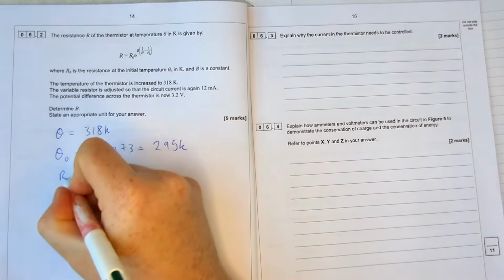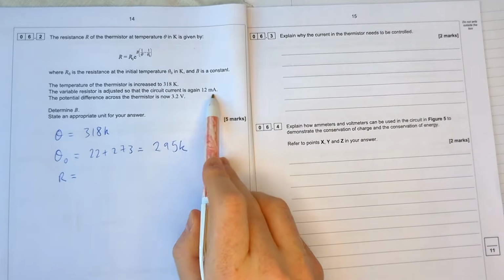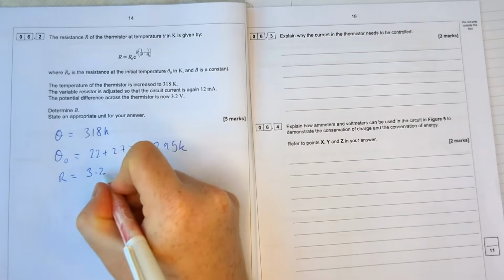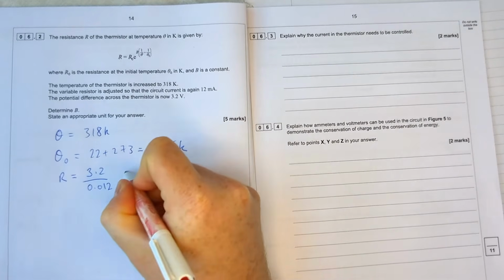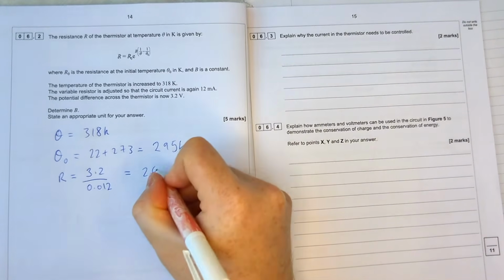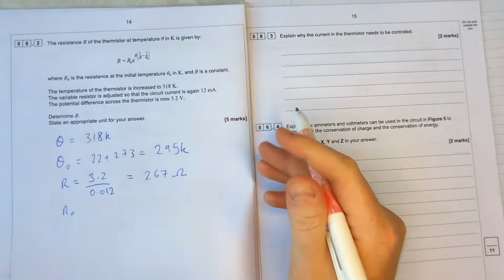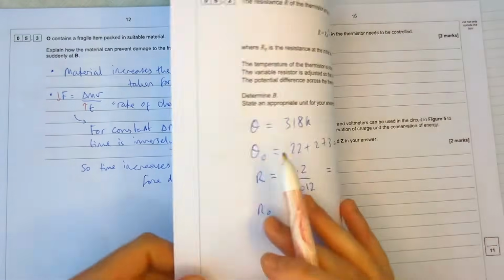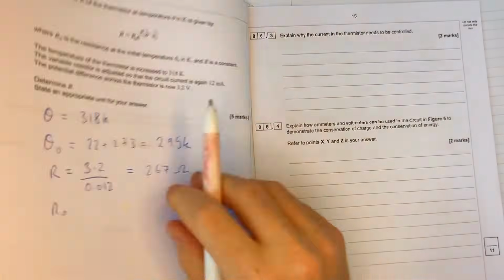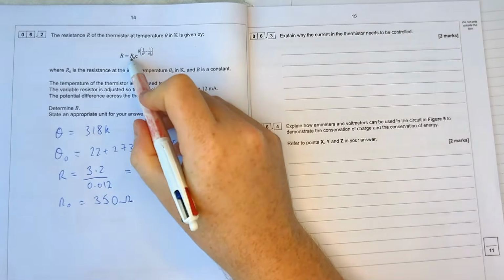Next, to work out the final resistance, so what it is now, it says the current is 12 milliamps and the potential difference is now changed to 3.2. So I'm just going to do V equals IR again, so 3.2 this time over 0.012, and that's going to give me our resistance now of 267 ohms. Other things we do know, R naught is on the previous page again, because this time we're looking at the thermistor. So the thermistor resistance, it says it's 350. So we don't need to work anything out there. That's just 350.